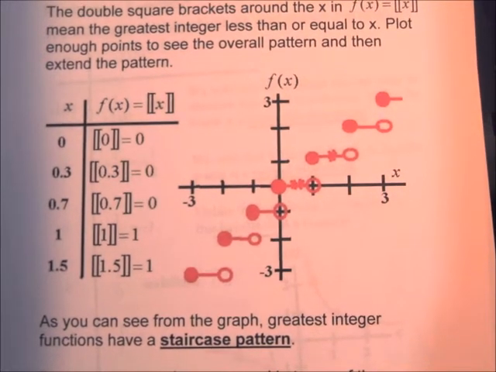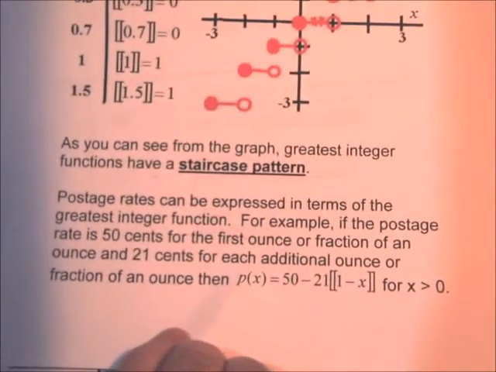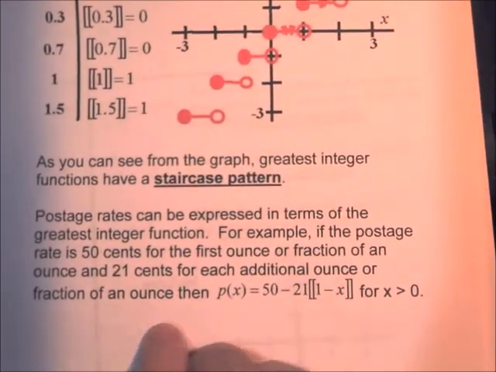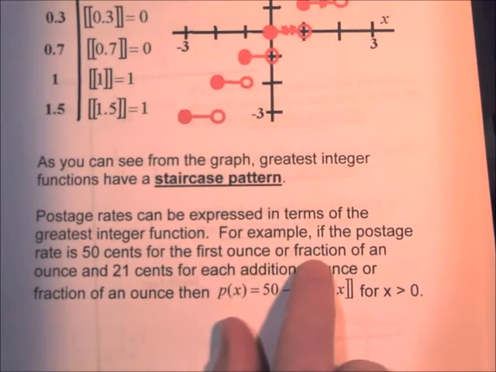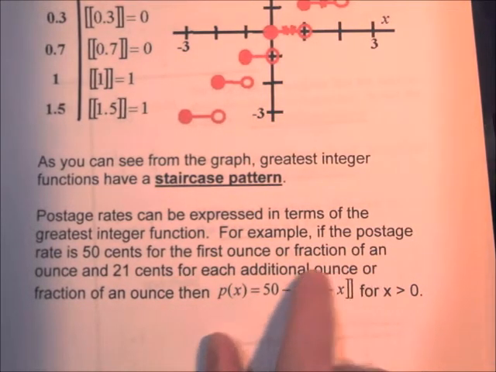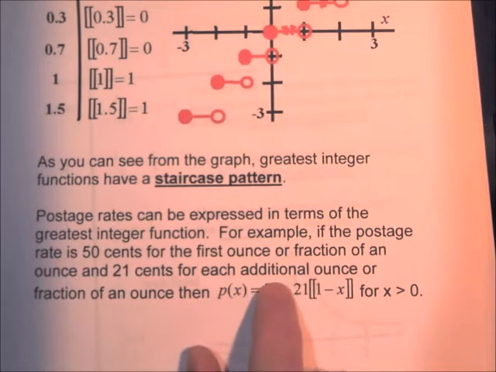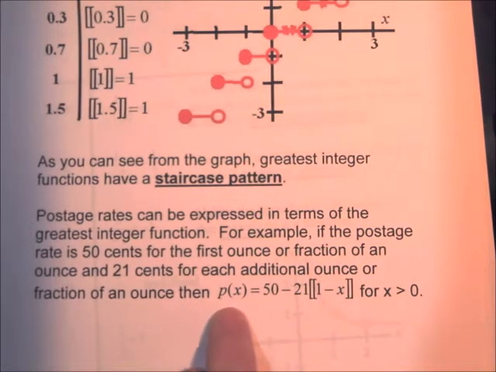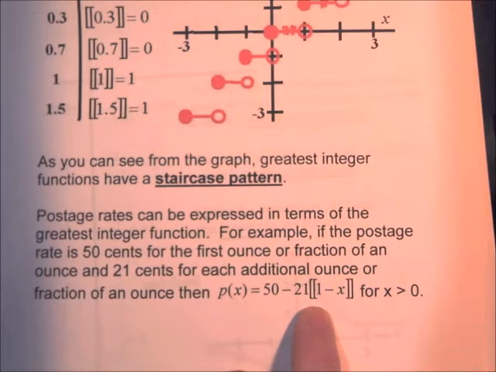This actually has some applications. The postage rates can be expressed in terms of the greatest integer function. For example, if the postage rate is 50 cents for the first ounce or fraction of an ounce, and 21 cents for each additional ounce or fraction of an ounce, then P of x, the postage price, will be 50 minus 21 times the greatest integer less than or equal to 1 minus x. And this formula applies for x greater than 0.